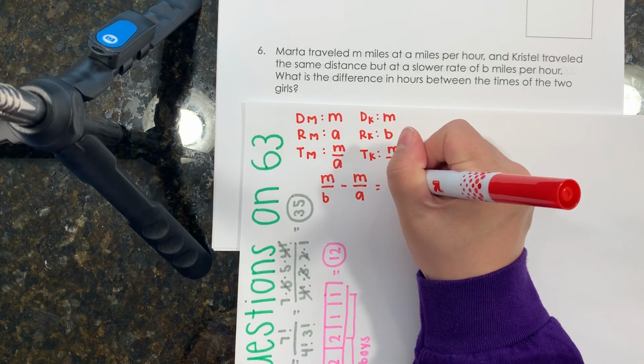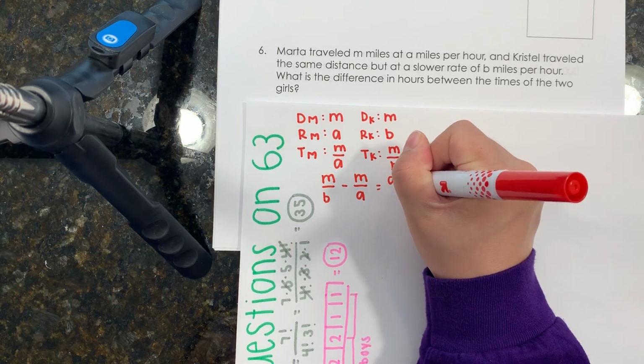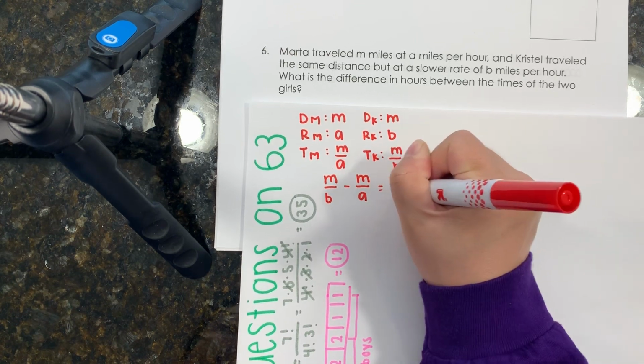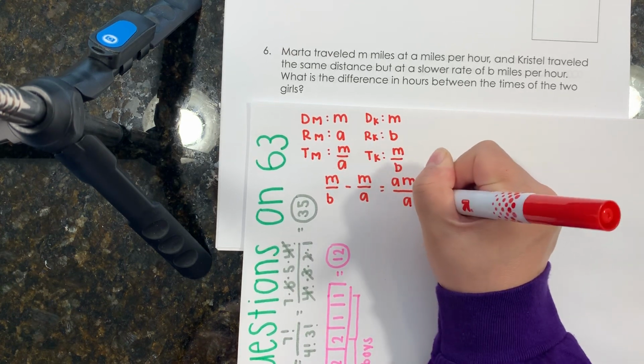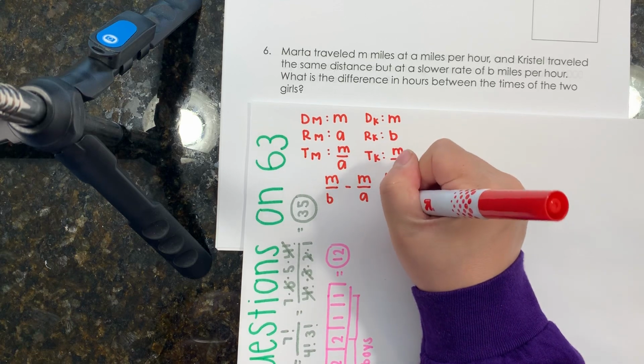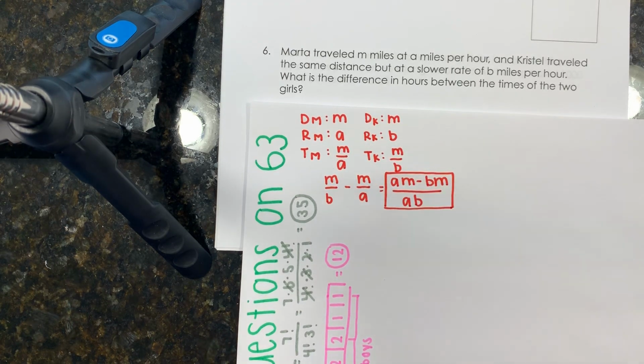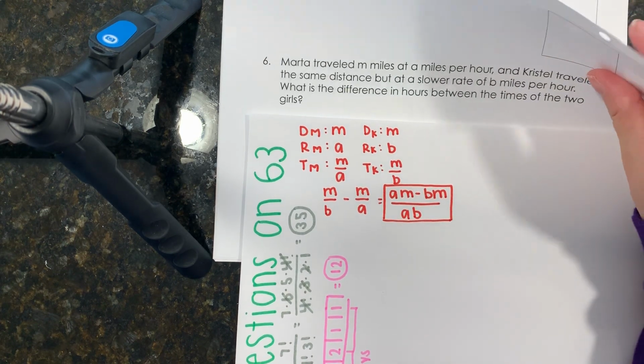You're going to make a common denominator, which would be am minus bm all over ab. And that would be your result. So again, you just needed to figure out which time was longer so that you could subtract the shorter one from the longer one.